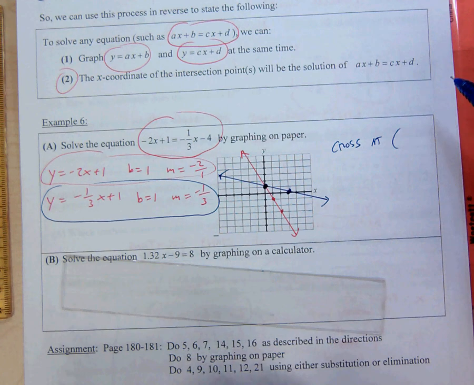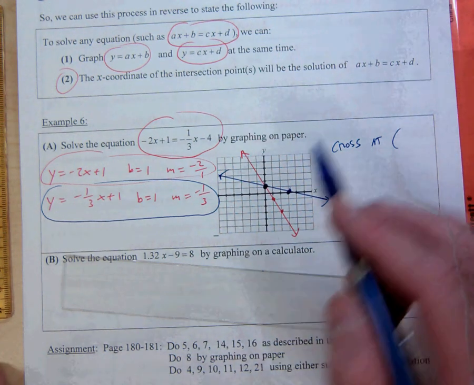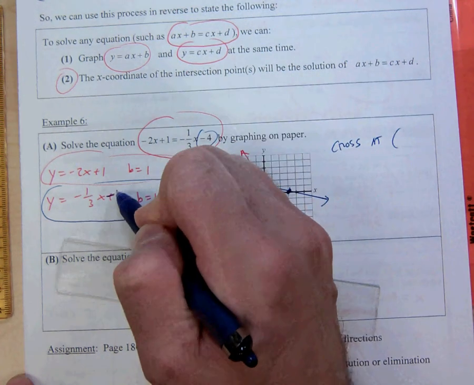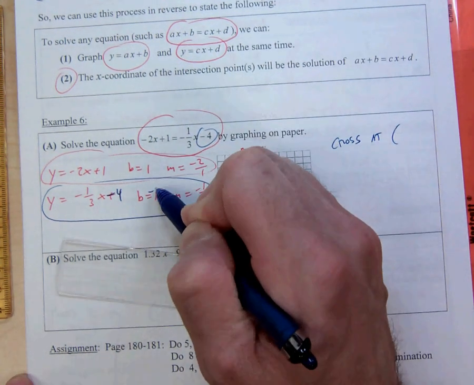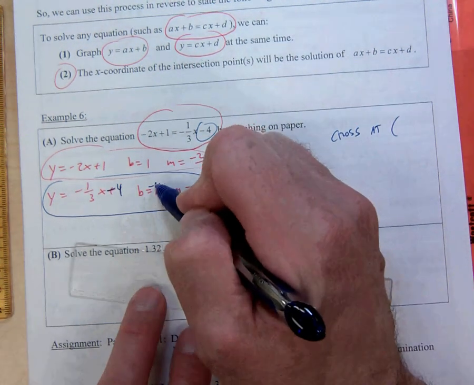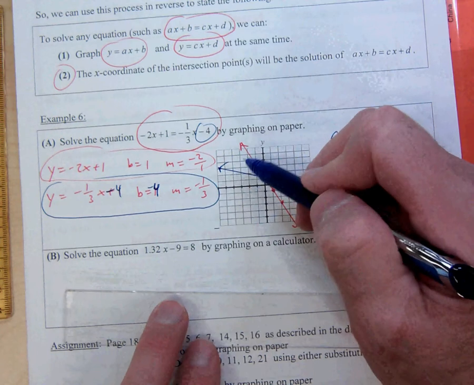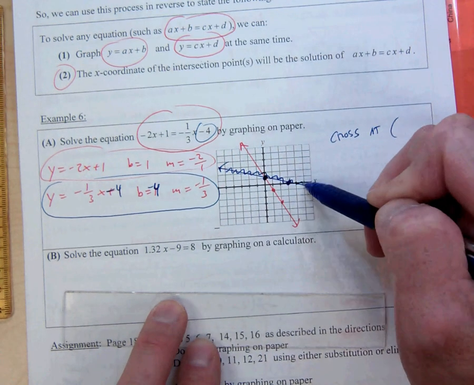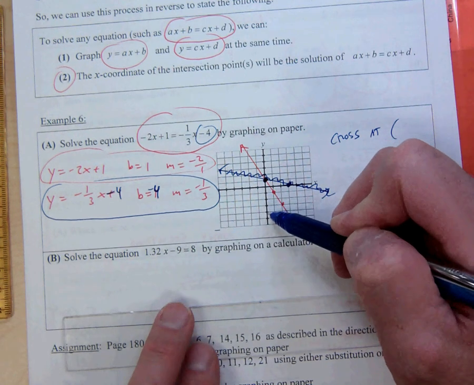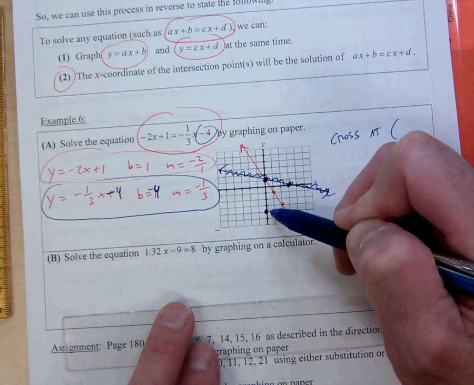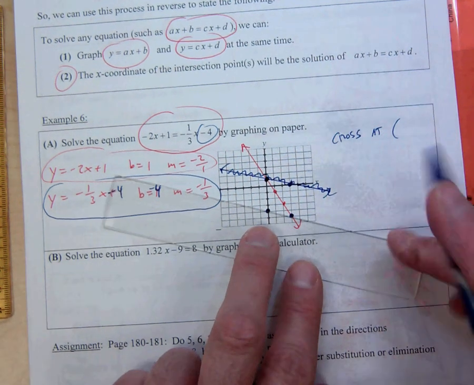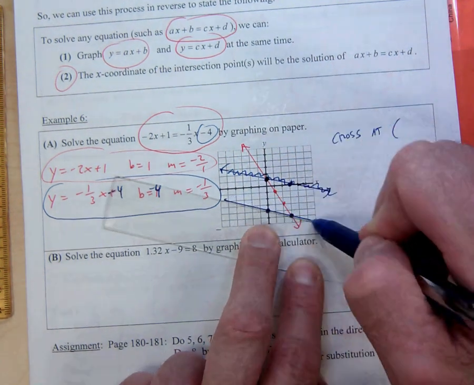Wait a minute. Oh, I copied one wrong, guys. It should be -4. Sorry, guys. All right, so let me fix that. Guys, let me fix it, okay? Cross that line out. Okay, so B is -4. 1, 2, 3, 4. Then I go down 1, right 3. Sorry about that, guys. I just copied it wrong. It's all I did.